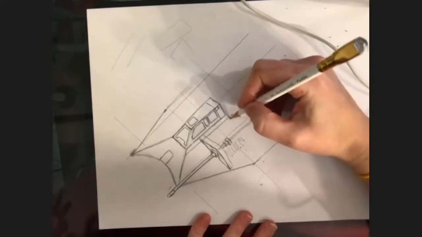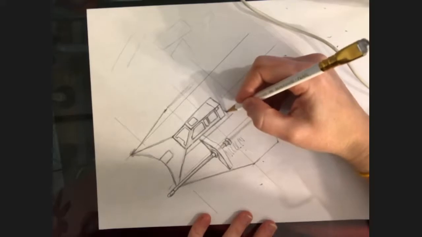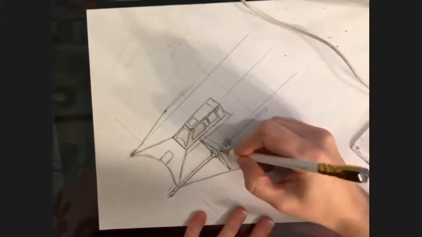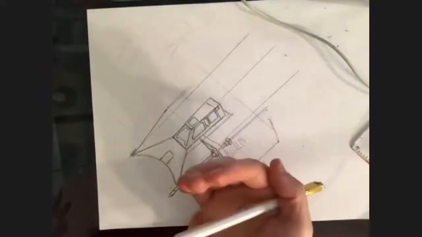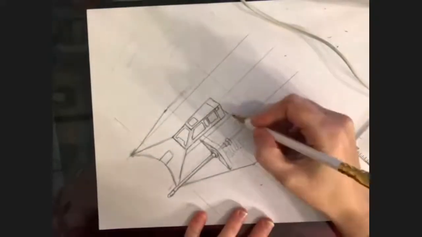Okay, so the next part is going to be connecting with this, and it's going to be very similar to this shape. See how it's almost like a domed bridge on its side, like it's just holding it on there.